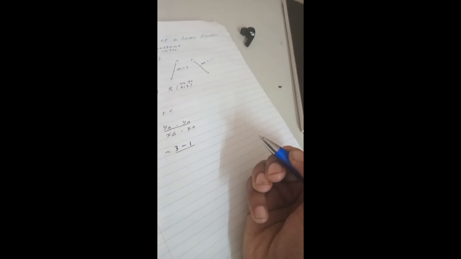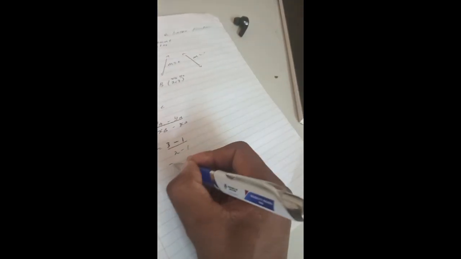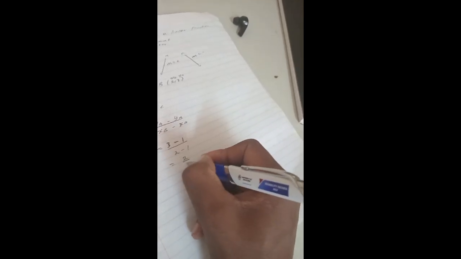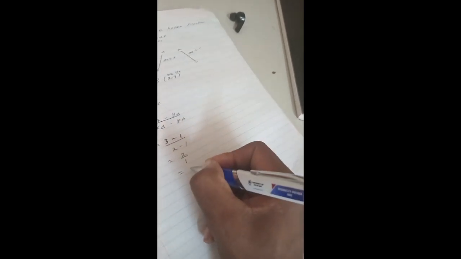3 minus 1. So x2, it's a 2. It's a 0. So at the end of the day, you are going to have a 2 out of a 1. So the gradient for this line is going to be a 2. So how can you now find the equation?